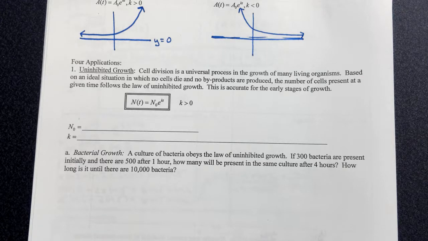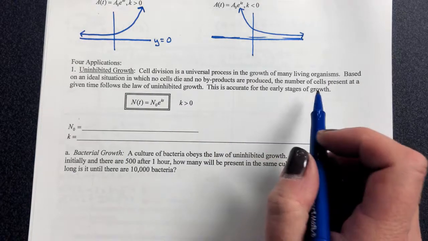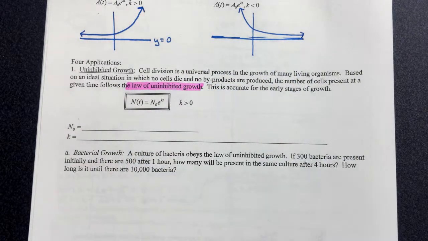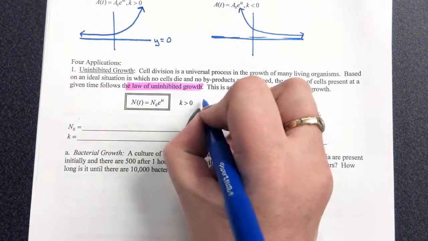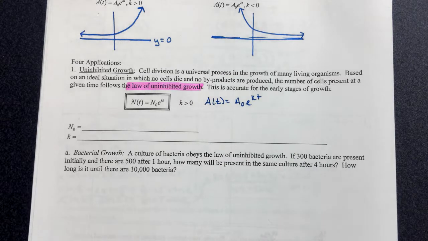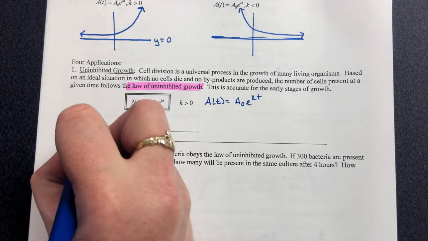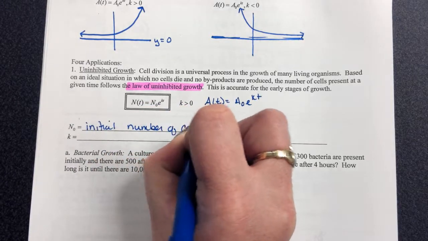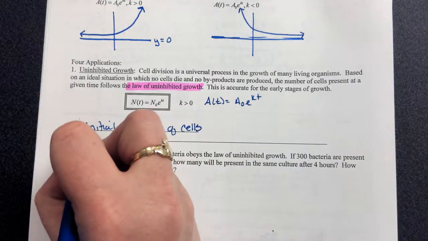It's a process in the growth of many living organisms based on an ideal situation in which no cells die and no byproducts are produced. The number of cells present at a time follows the law of uninhibited growth. Anytime you see that particular phrase, uninhibited growth, they may change the variables, but it's the same type of formula. It's still your A of t is equal to A sub 0 times e raised to the k times t power. So the law of uninhibited growth is just another way to say that we're looking at an exponential growth model. N sub 0 is just our initial number of cells. k is our positive constant rate of growth.